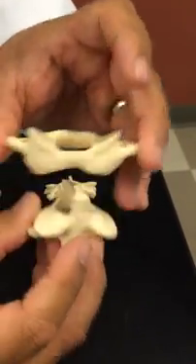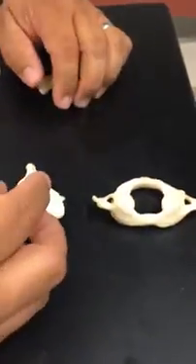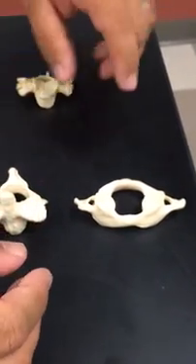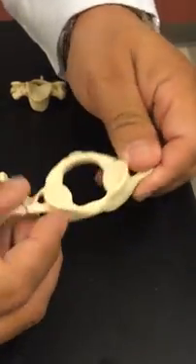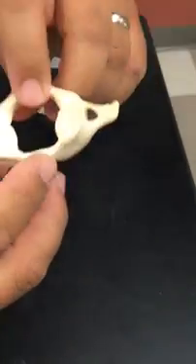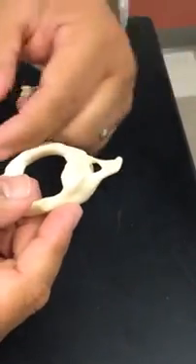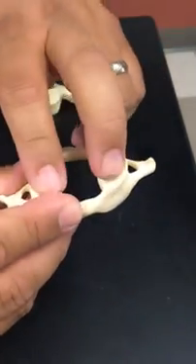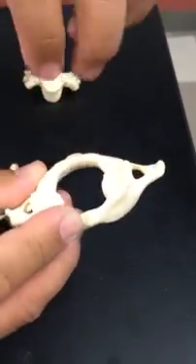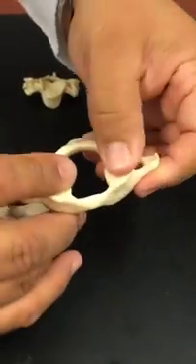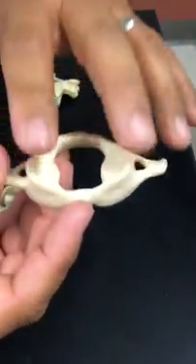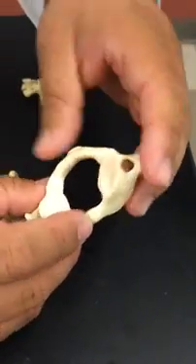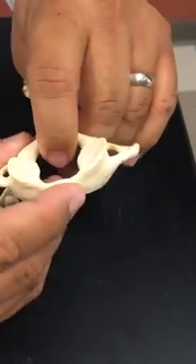Now for C1 and C2, these are fairly unique compared to the other cervical vertebrae. C1 is also known as the atlas. And you can see that the atlas is, by shape, pretty unique. There is no body on the atlas. Instead, you have an anterior and posterior arch, and you have these large articulating facets here where the occipital condyles will articulate. Right? So the atlas is what will articulate with the skull above it. So that's the unique feature of the atlas.